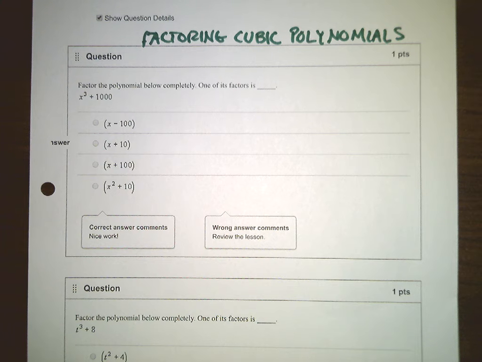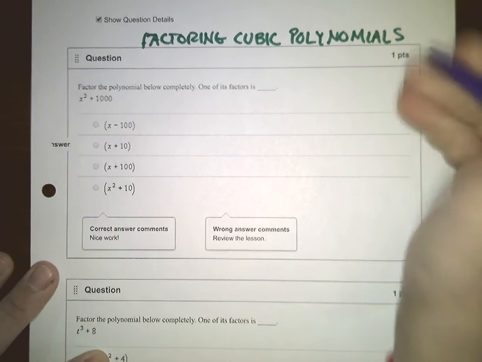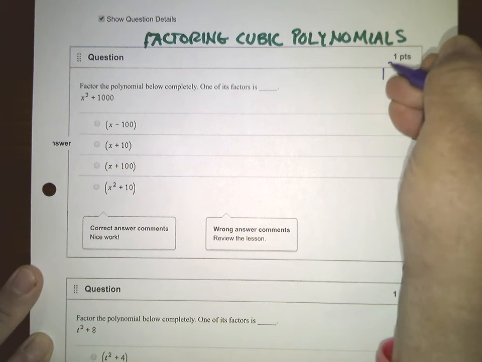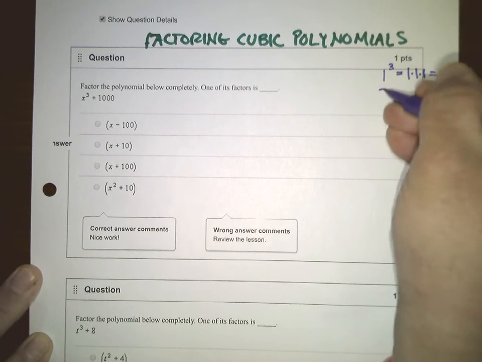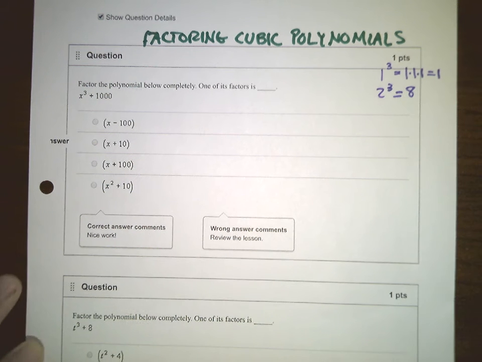So in particular, we are only going to factor cubic polynomials that are the sum of two perfect cubes or the difference of two perfect cubes. So what do I mean by this? I mean perfect cubes, that are 1 cubed is 1 times 1 times 1, 1. 2 cubed, right, is 8.